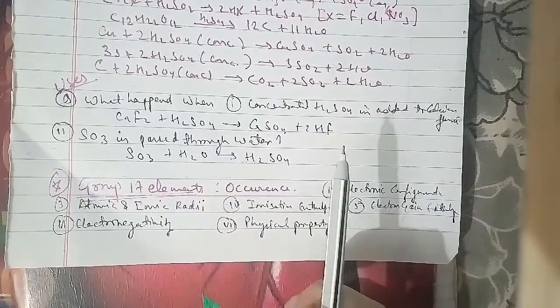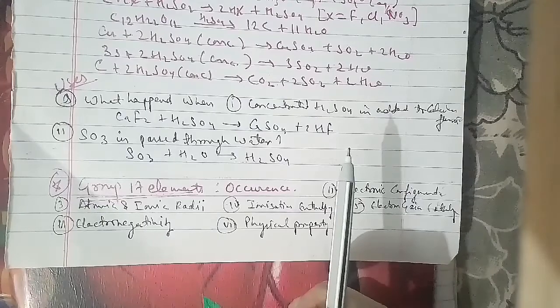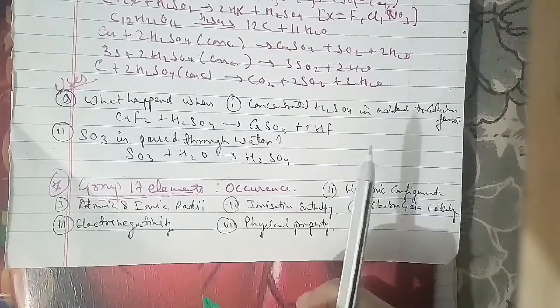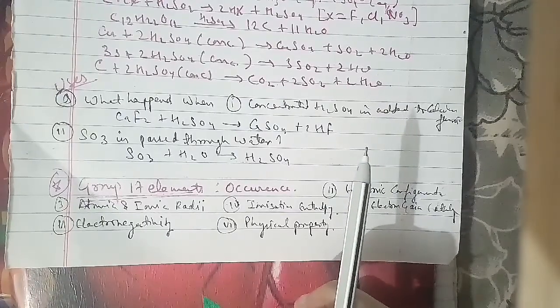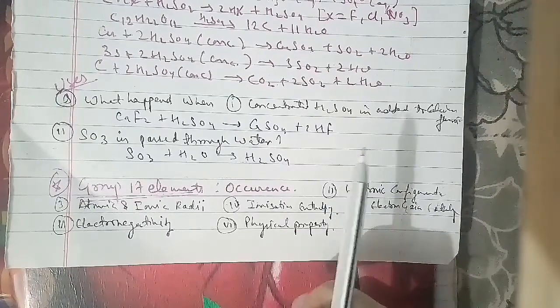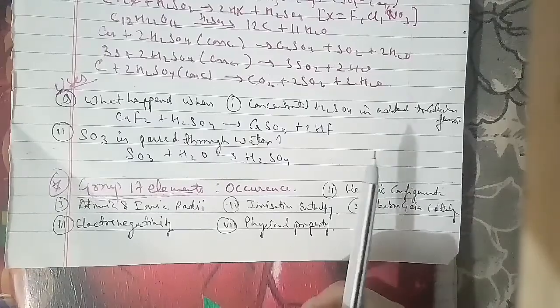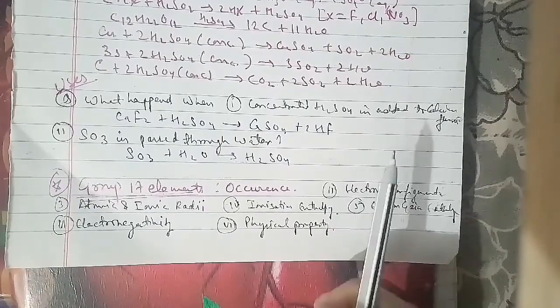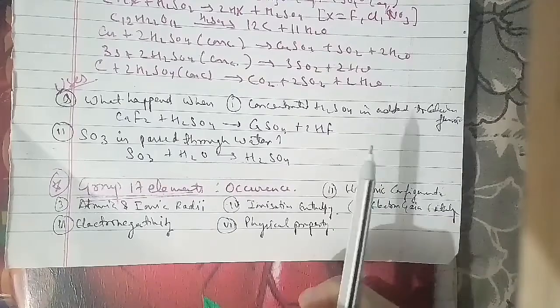Fluorine and chlorine react with water, and bromine and iodine are only sparingly soluble in water but are soluble in various organic solvents such as chloroform, carbon tetrachloride, carbon disulfide, and hydrocarbons to give colored solutions.